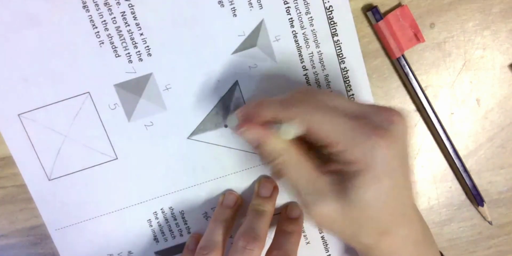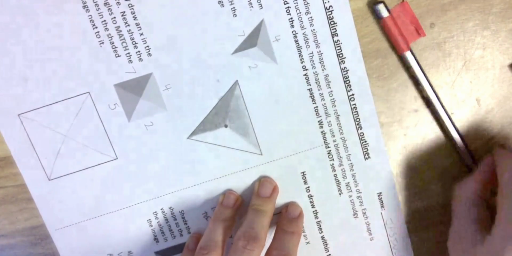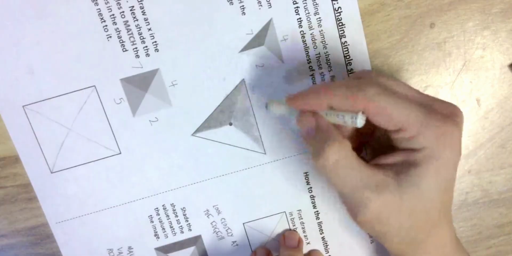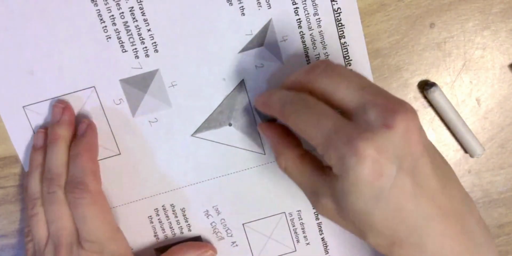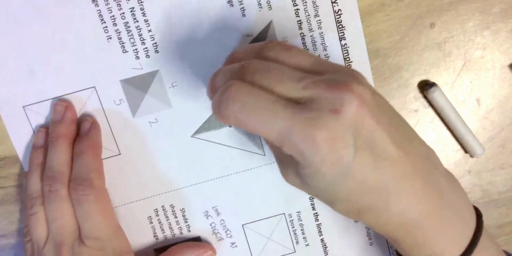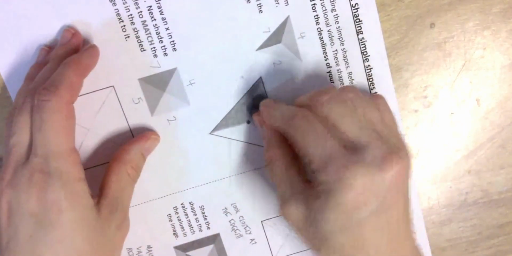Now you do have to get your blending right to the edge, right where the edge of this outline is. But we also do not want this 4 to blend into the 7. Now, if you get a little crazy and you blend outside the lines, you can actually use your kneaded eraser to clean up all of those smudges. Now, the value looks a little dark, so I'm going to actually take my kneaded eraser and just do big blots to lighten up my value.